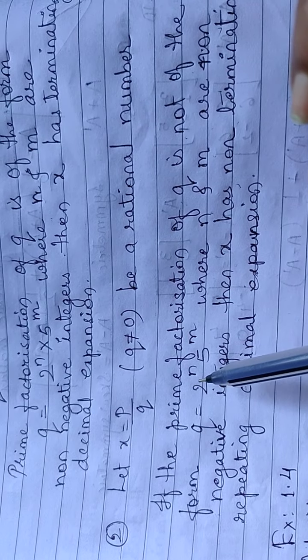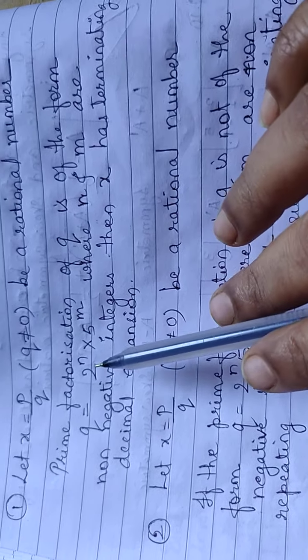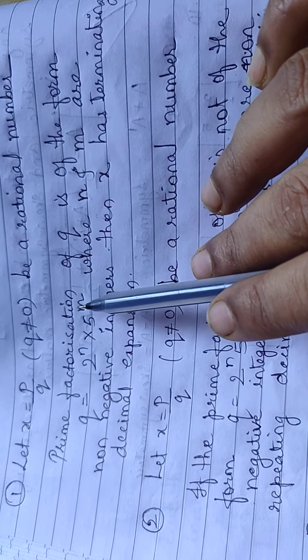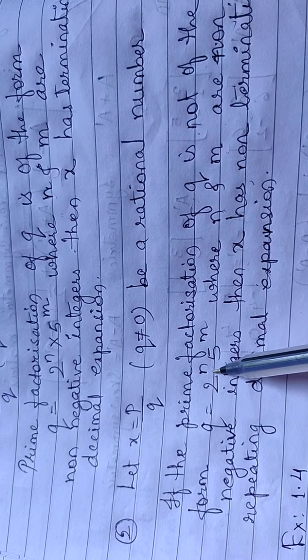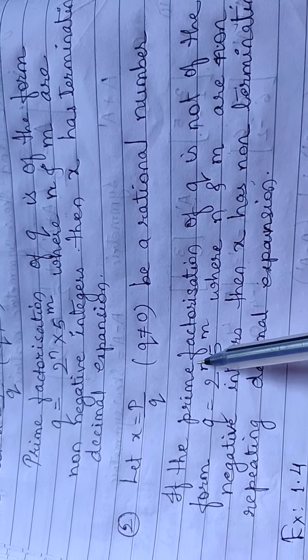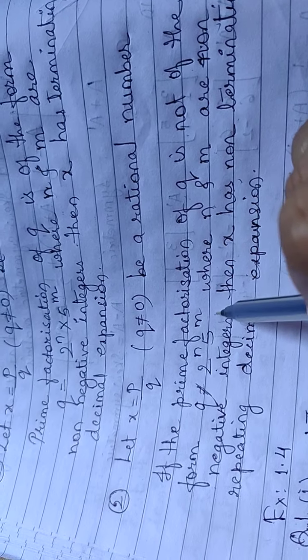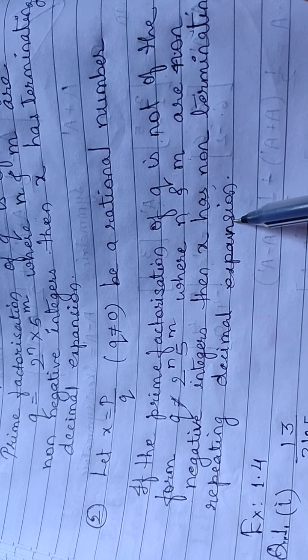Understood the difference, how to identify the terminating and non-terminating? If q can be expressed in the form of 2 to the power n into 5 to the power m, okay, then x has terminating decimal expansion. And if q cannot be expressed in the form of 2 to the power n into 5 to the power m, where n and m are non-negative integers, then x has non-terminating repeating decimal expansion.